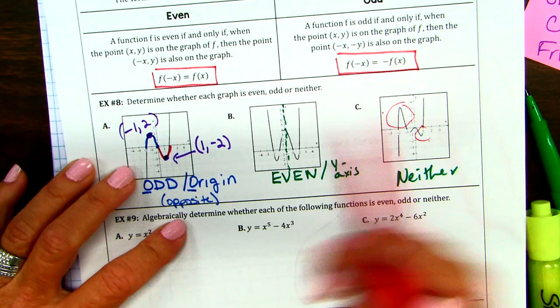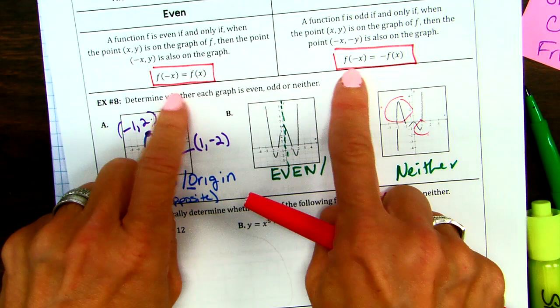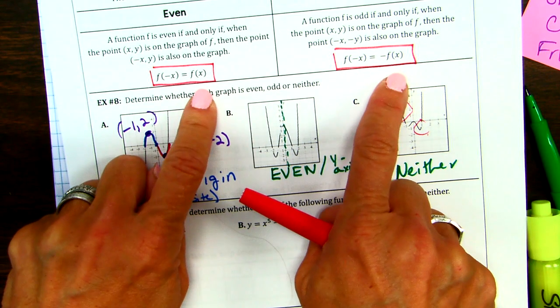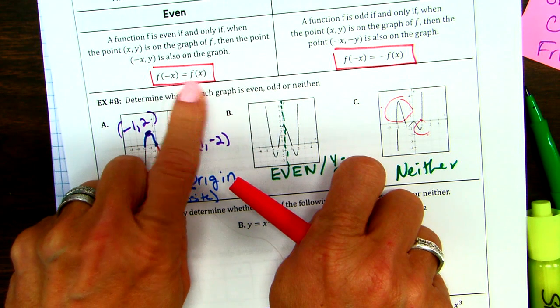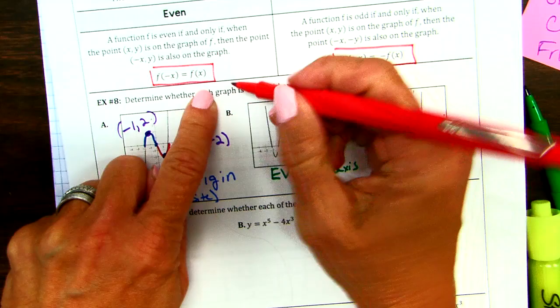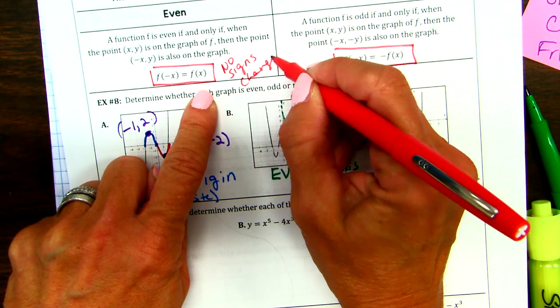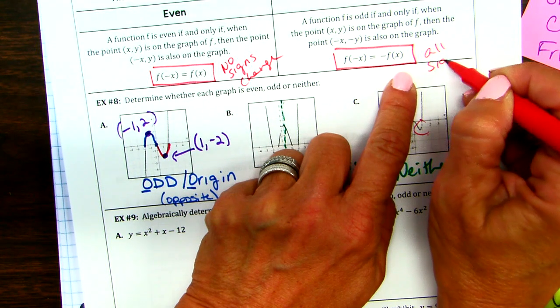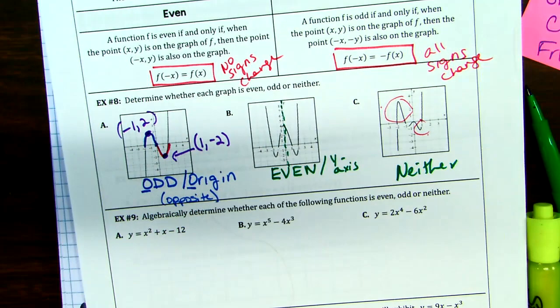What these mean is this. To test for even or odd in a function, algebraically, we always plug in a negative x. Everywhere we see an x, we're going to put a negative. What you get determines if it's even, odd, or neither. So what even means, when you plug in a negative, you're back to the original. What that means is no signs change. And over here, all signs change. I'll come back to that in a minute, but if you want to write those there just as a reminder when you're studying or something.